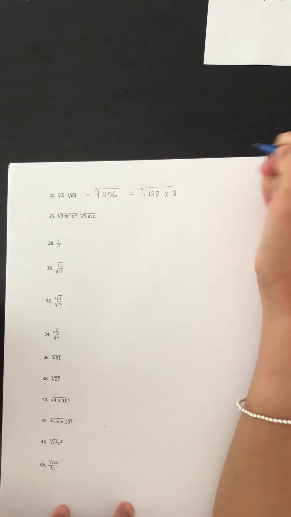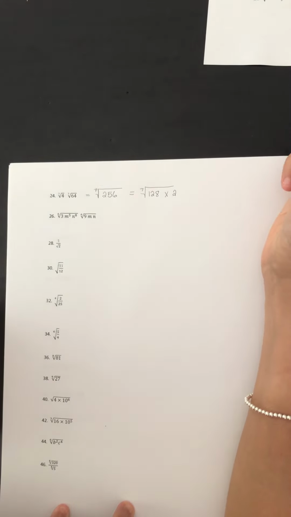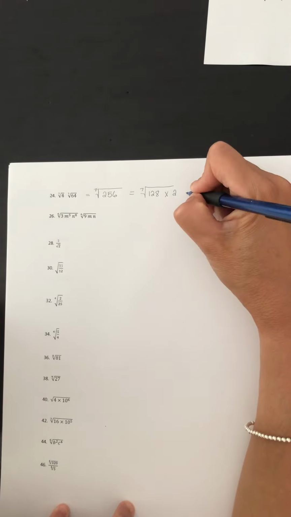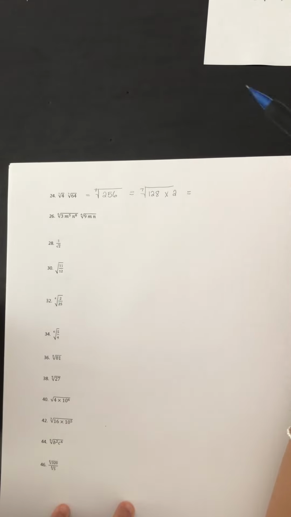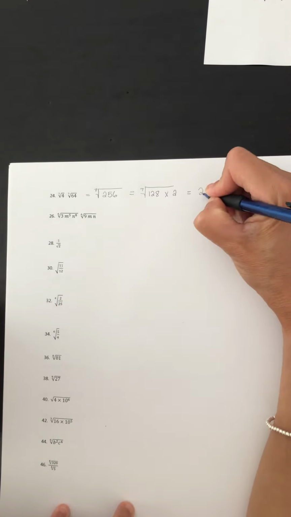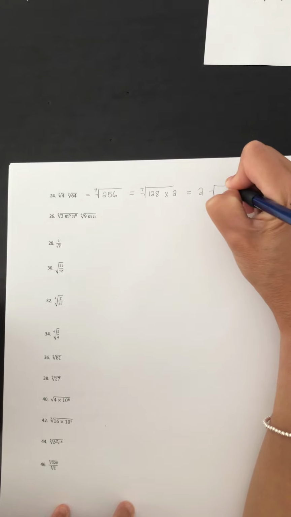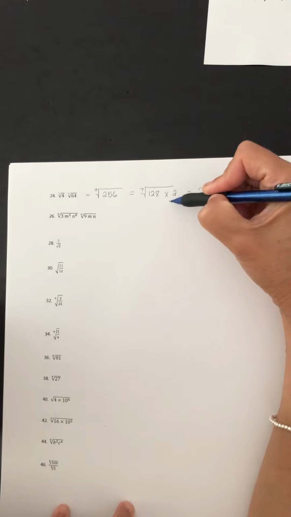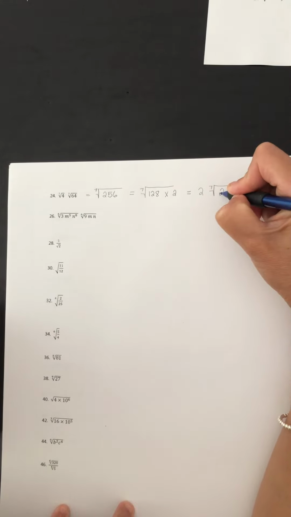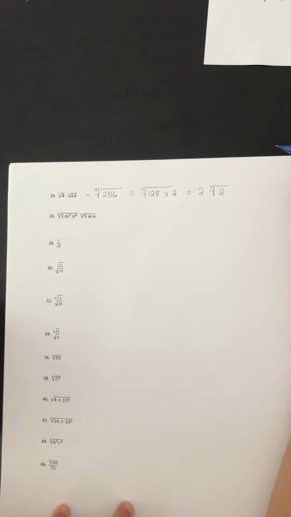And 256 is 128 times 2. So this means we can now take the seventh root of 128 and make that 2. So then left will be the 7th root of 2. So this is our reduced form.